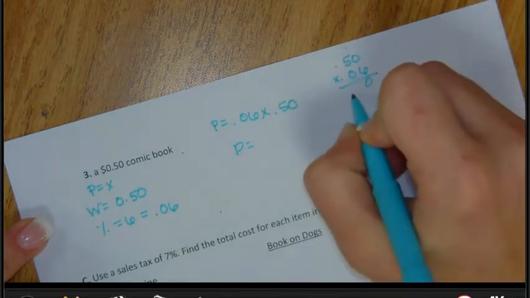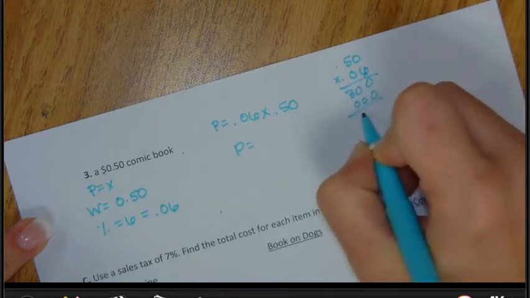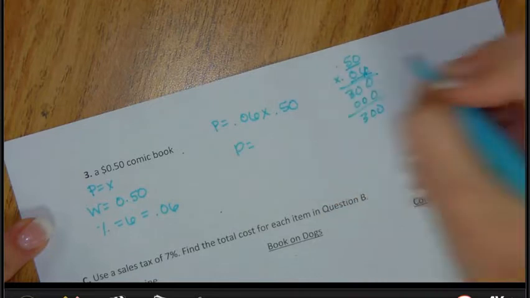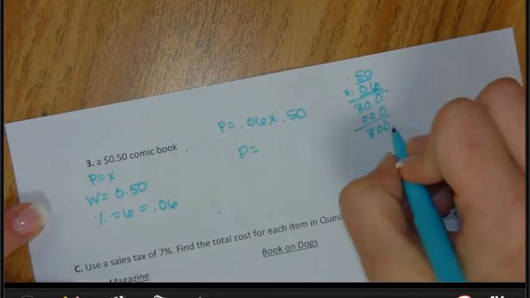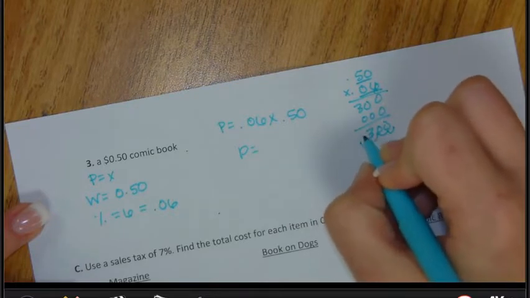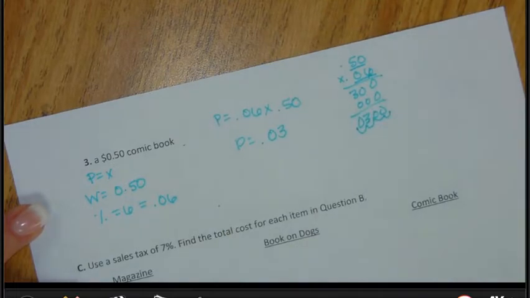6 times 0 is 0. 6 times 5 is 30. Placeholder, 0 times anything is 0. 300. Now watch what happens. I have 2 and 4 decimal places. So watch. I'm going to go 1, 2, 3, 4. Well, what I place here in the empty space is a 0. So my part is 0.03.